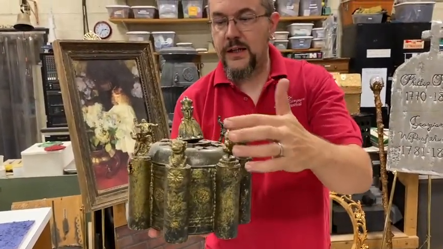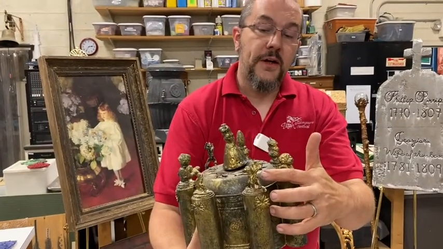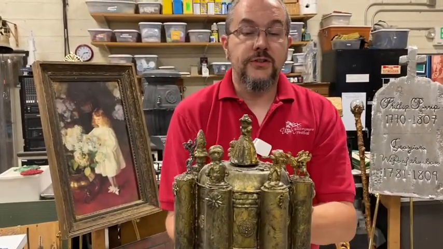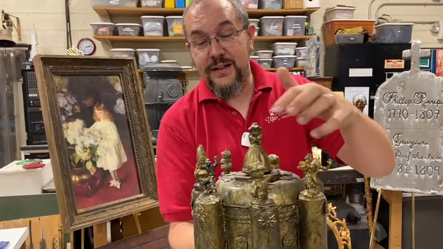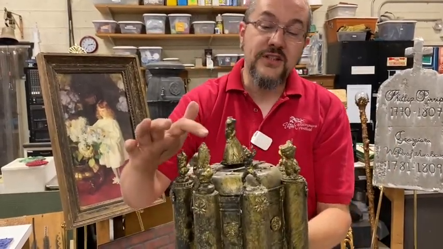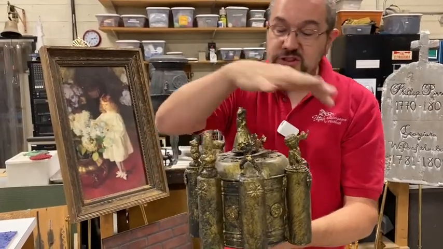So this is a little monkey. This is 2 American Indians. This is a little army guy. This is Princess Peach from a video game. This is a pawn from a chess set. And we just stuck them all on here.